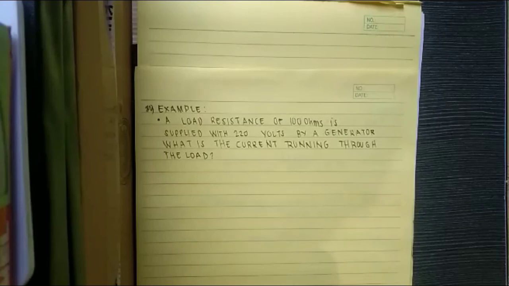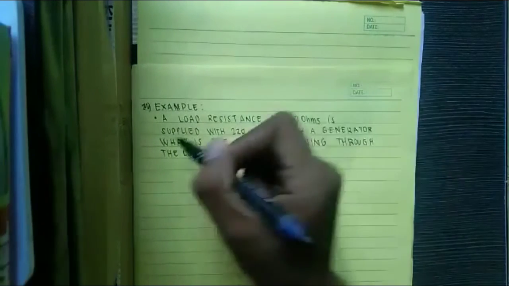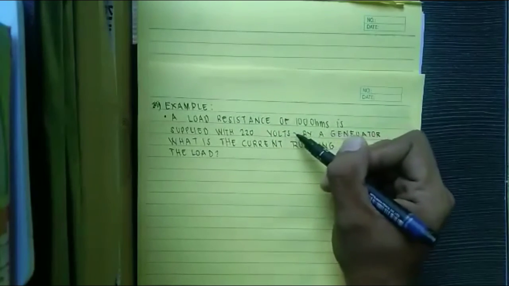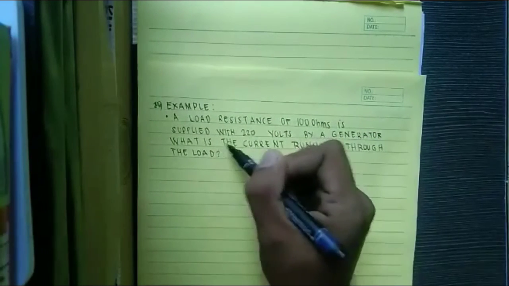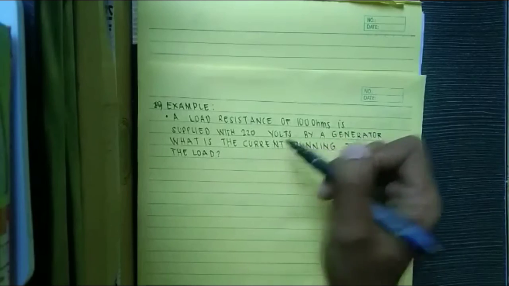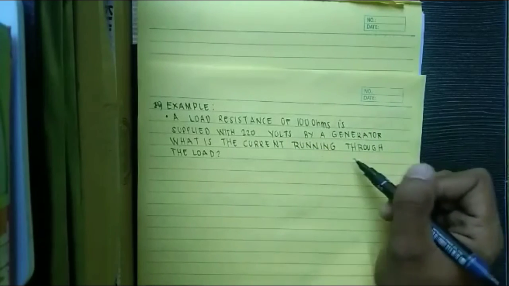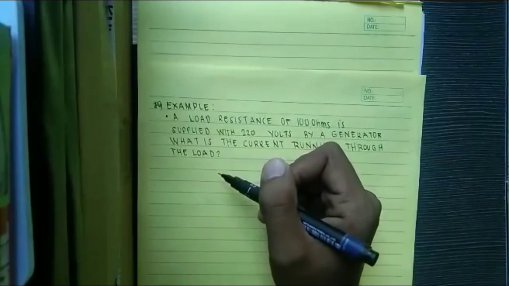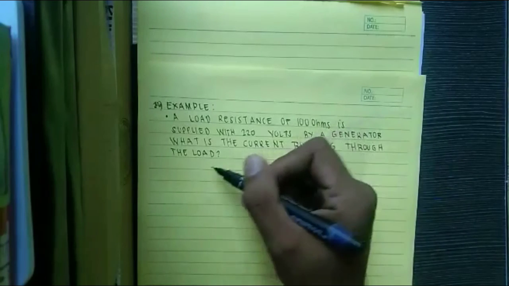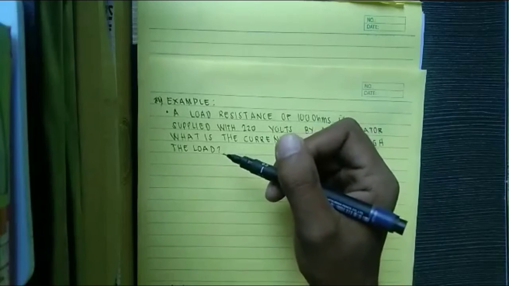Try to solve this simple problem using Ohm's Law formula. The problem is, a load resistance of 100 ohms is supplied with 220 volts by a generator. What is the current running through the load? So, first natin gagawin, determine muna natin lahat ng given.